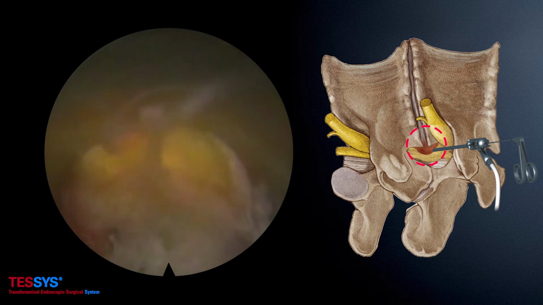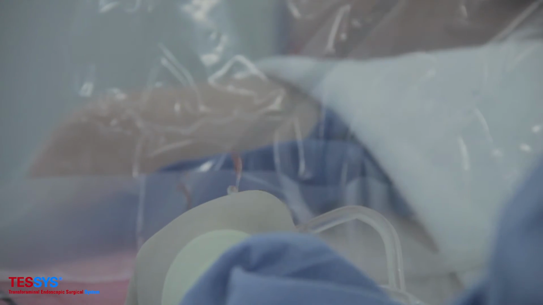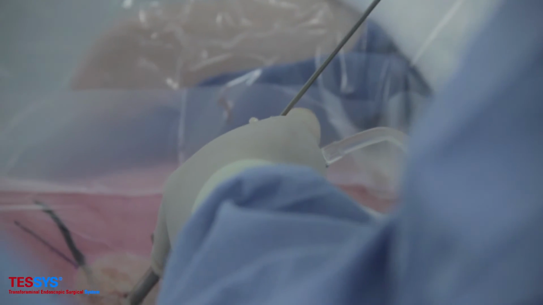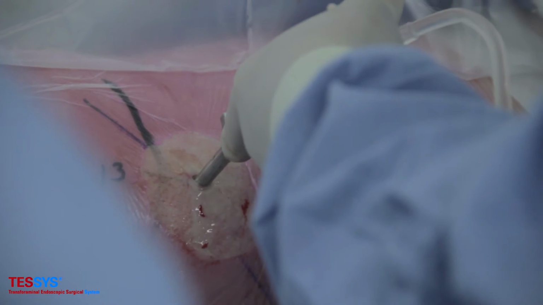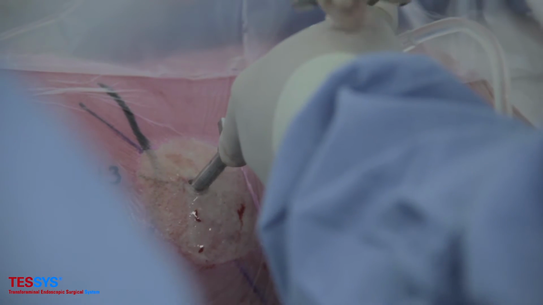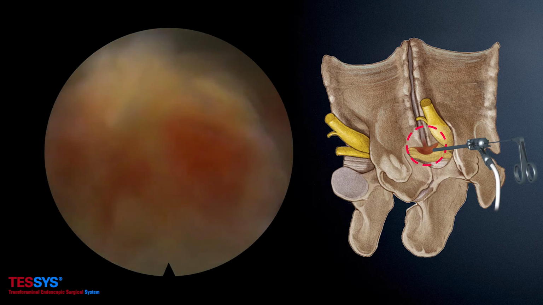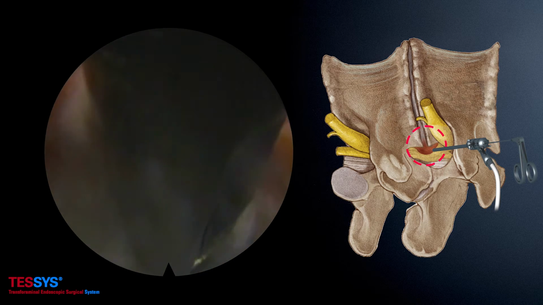With a 30-degree foramenoscope, with a view angle of 74 degrees, we look upwards. In this position, the patient is laying on his right side, the head is at the right side, and the legs are on the left-hand side. In the direction of 12 o'clock, we see the foramen.